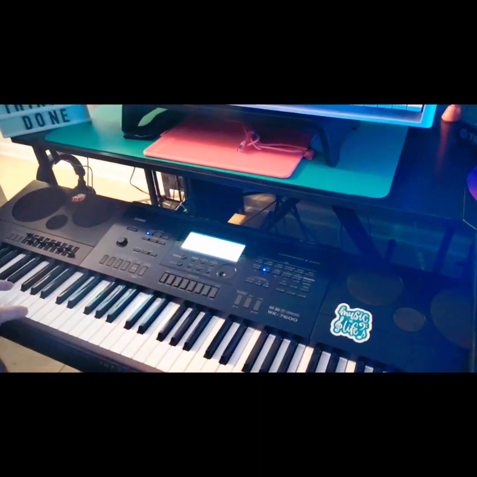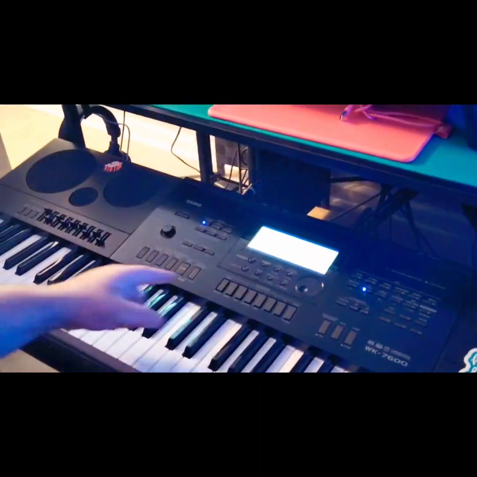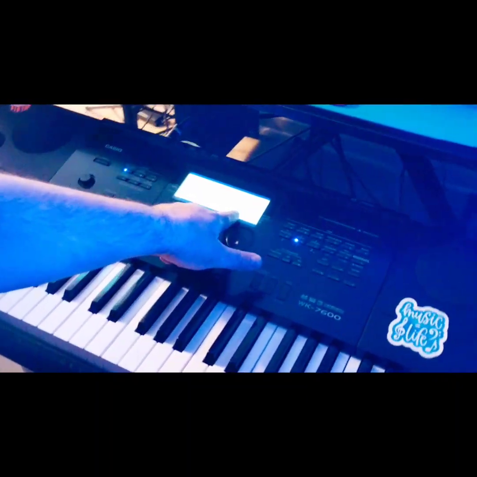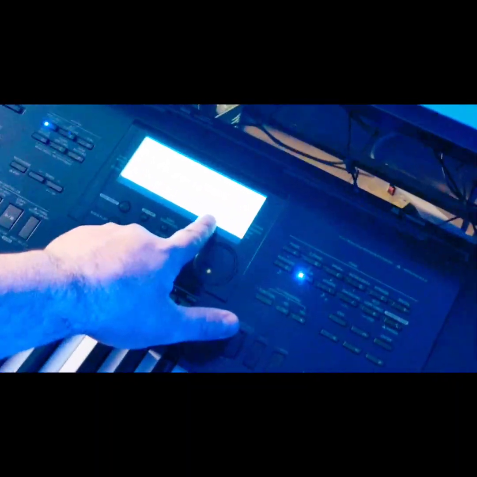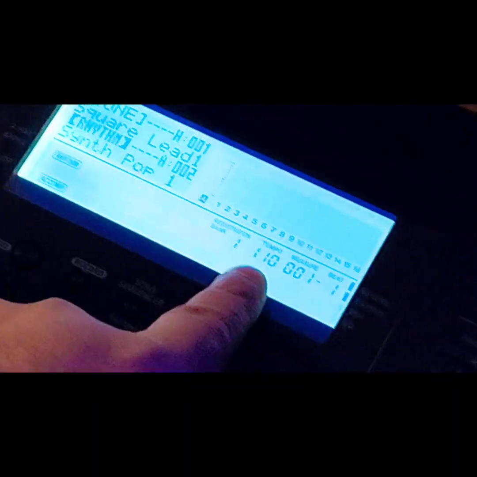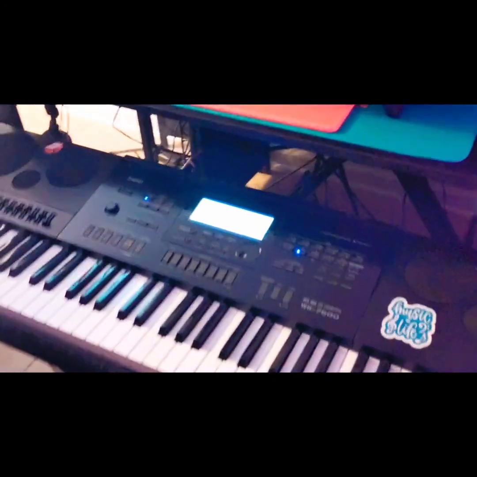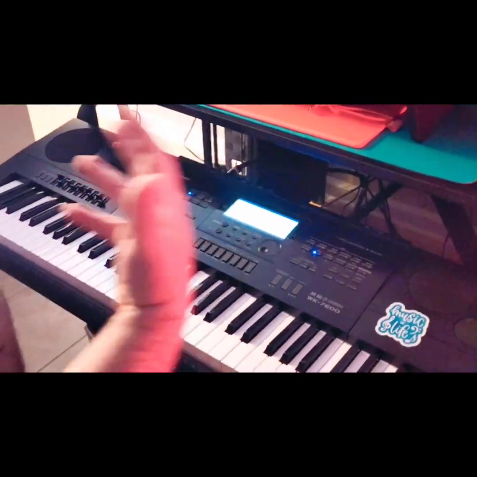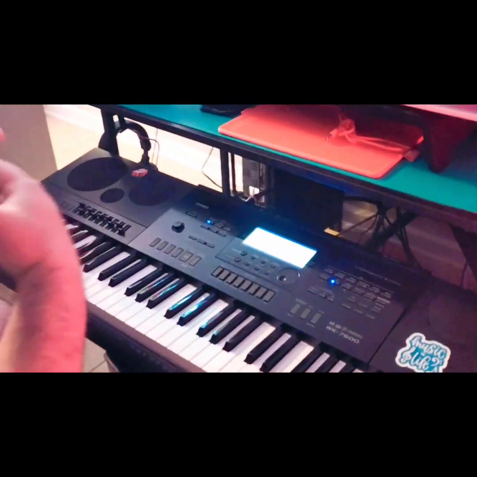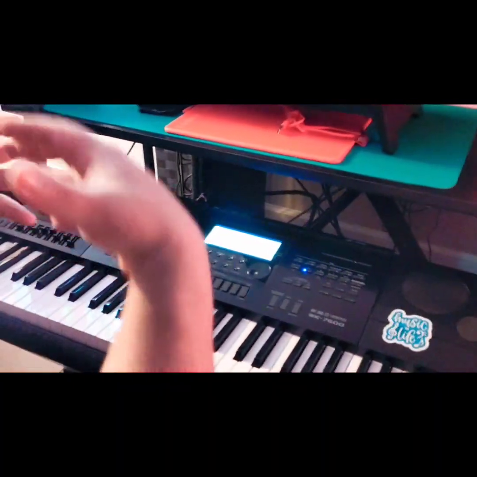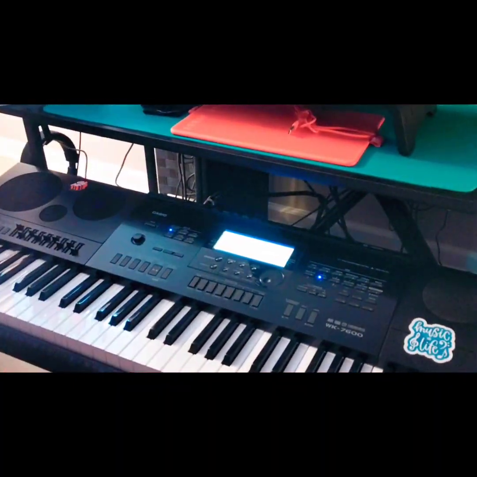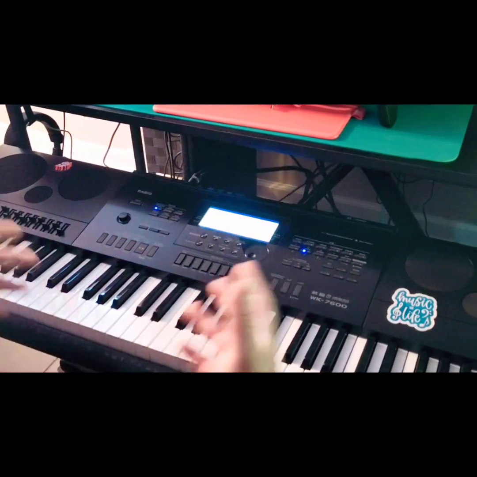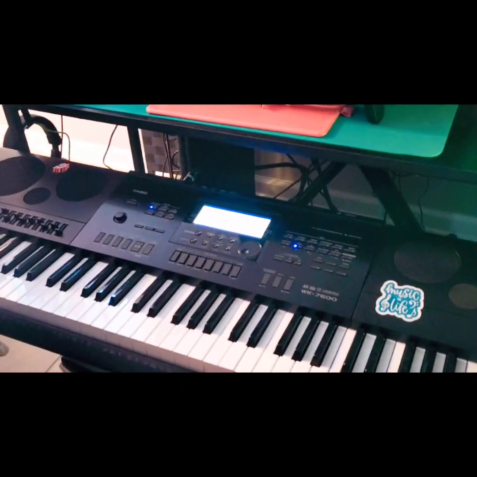So here, the first thing you will want to do is get your tempo where you want it to be at. As you can see here, we have it at 110. Depending on what style or what genre you're going to do, again, do your research. Certain genres do better with a certain type of BPM to it, so be aware of that.